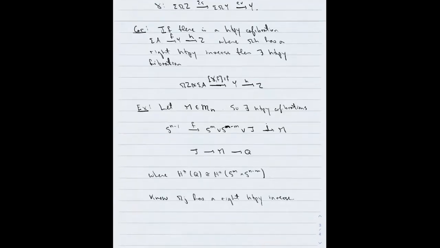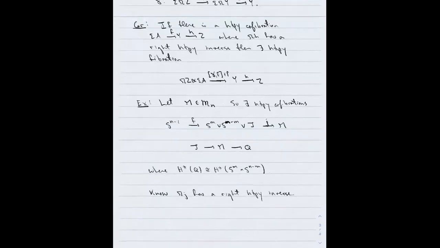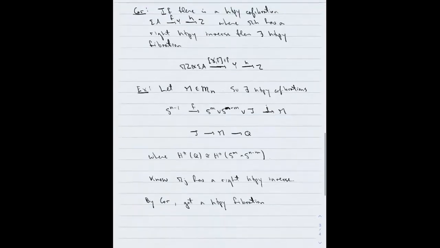Right, so if we apply the corollary, we can enhance the homotopy fibration that we had.